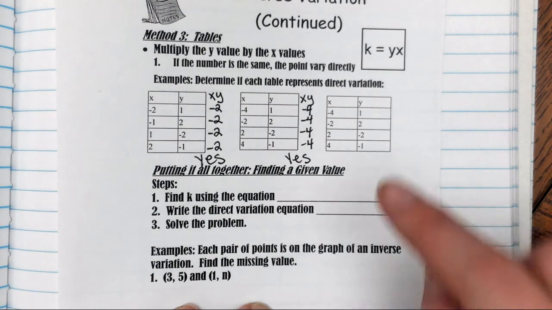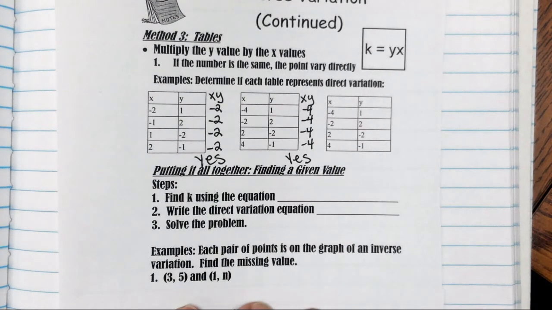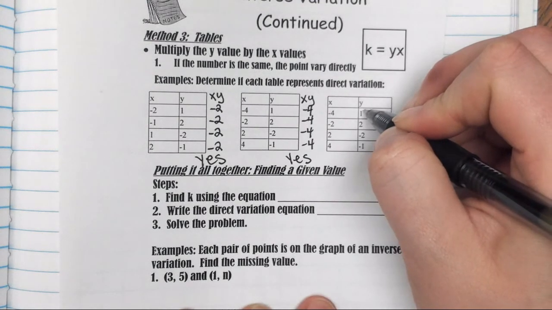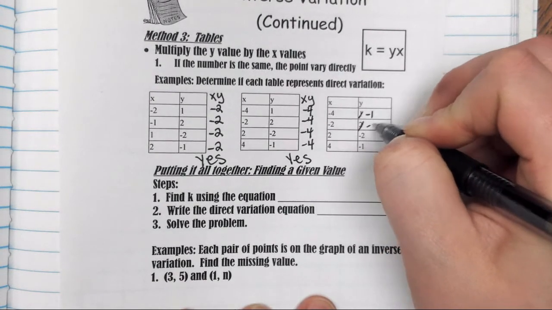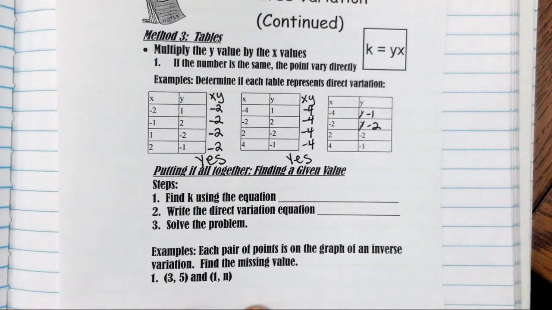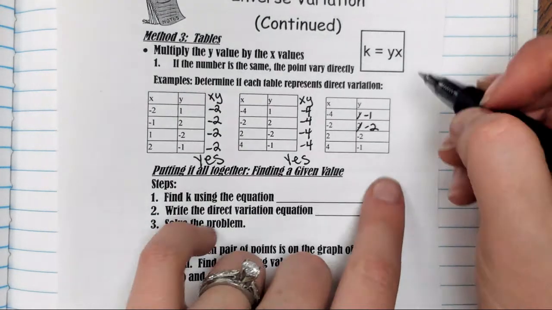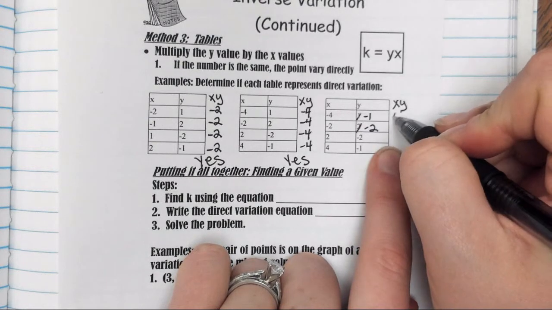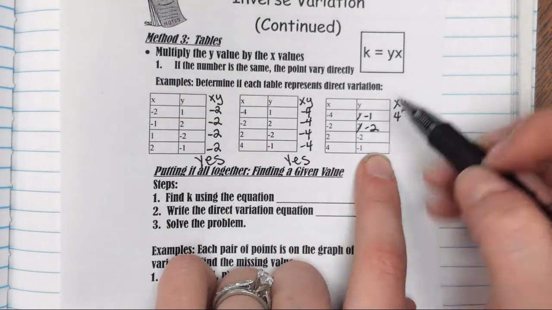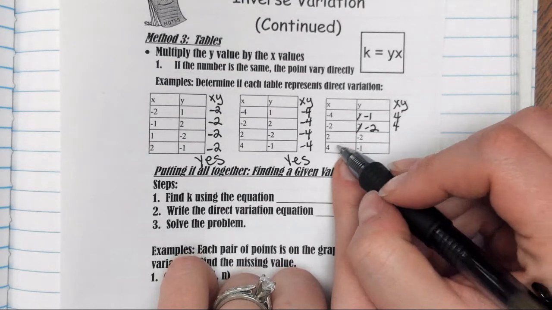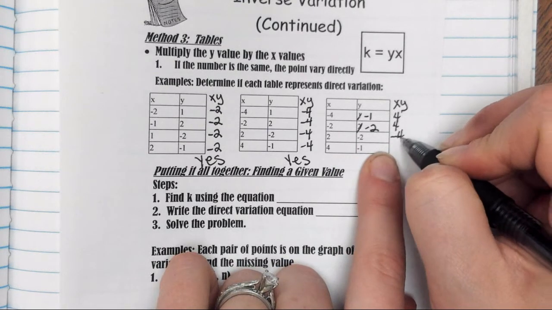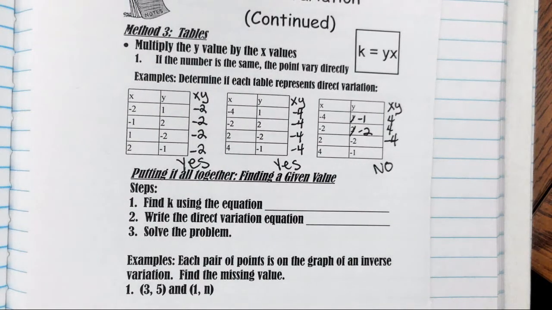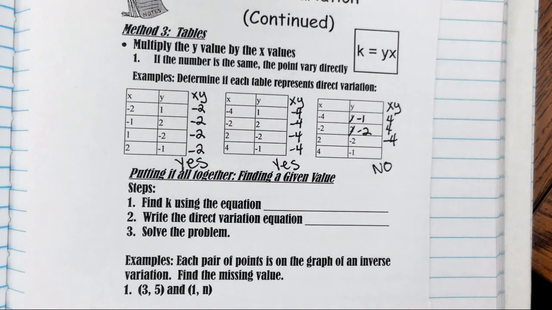Okay. This last example ends up being the same as this one, but let's just go ahead and change these to a -1 and a -2 so you can see what happens when it's not an inverse variation. So I'm going to make my third column xy. -4 times -1 is 4. -2 times -2 is 4. 2 times -2 is -4. So I end up with a mismatch. So no, that one's not going to be an inverse variation.